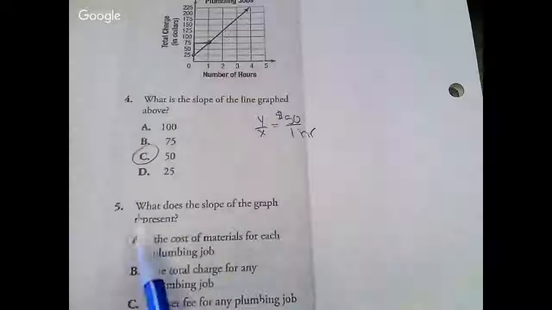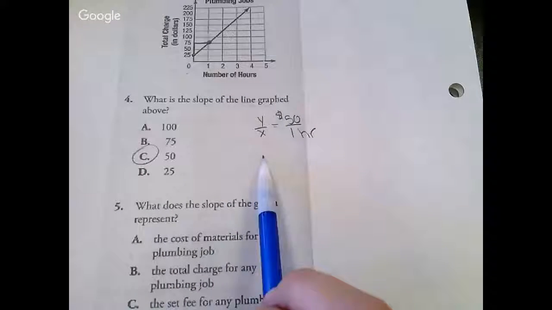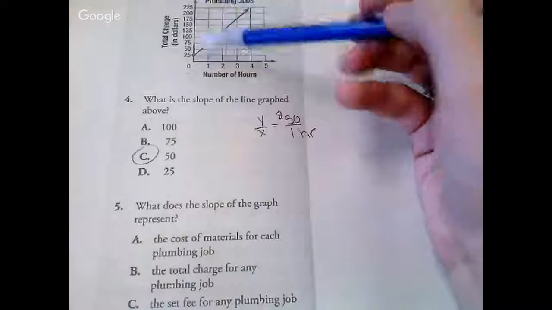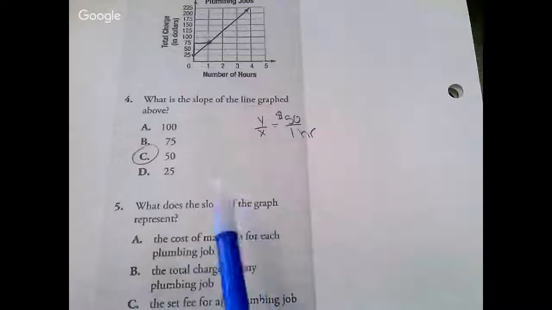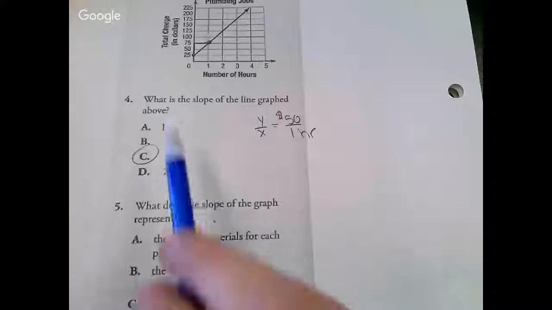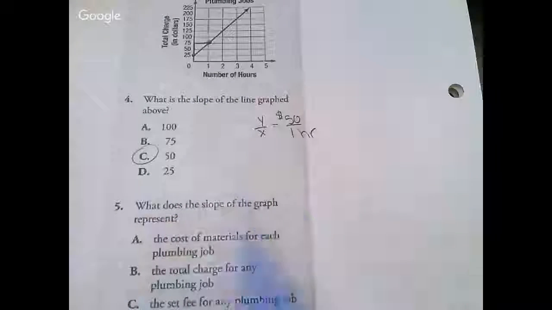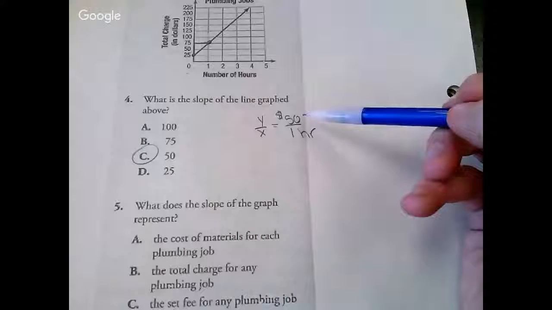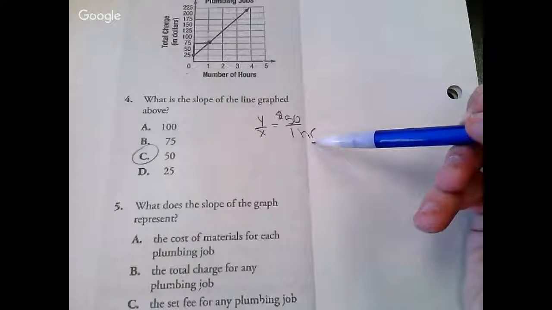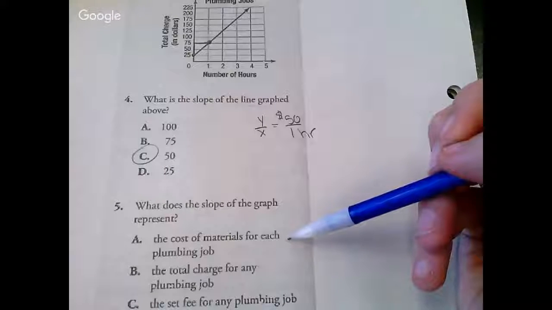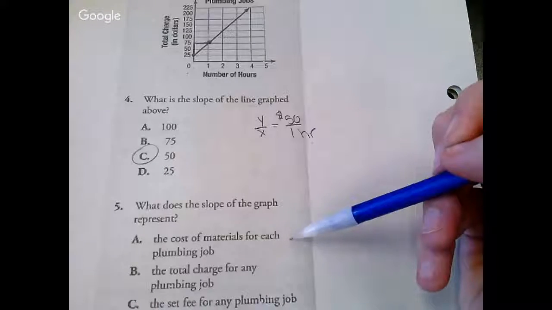Looking at 5, it says, what does the slope represent? Well, if we look back to our slope here and what it means by our money being our y and our x being the number of hours, it means that it costs $50 per hour. So does that mean it's the cost of materials for each plumbing job?